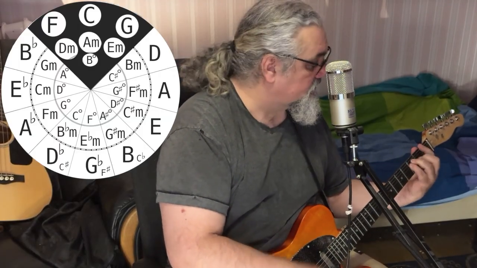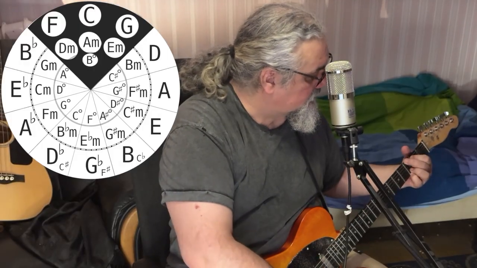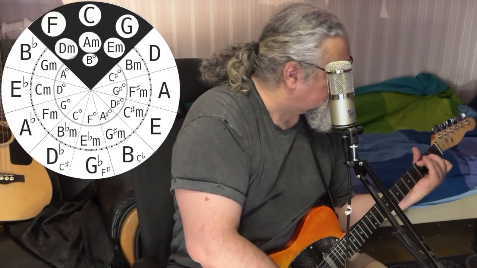Nice resolution going on there. So that's the first modification we can do. Very classic. There are literally thousands of songs with just these chords.